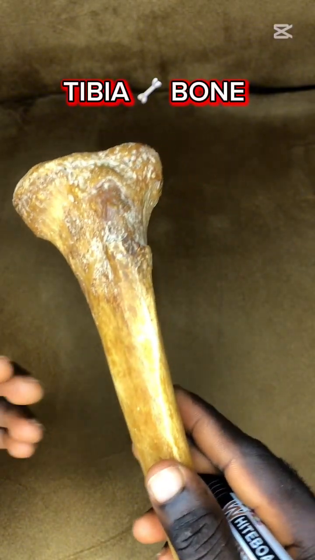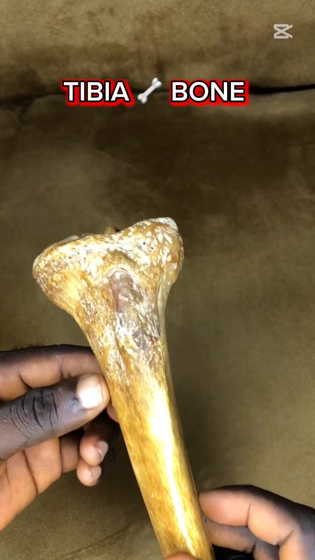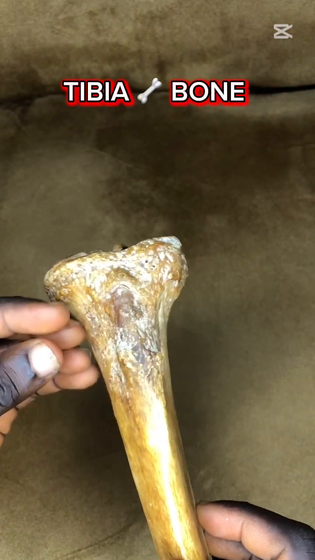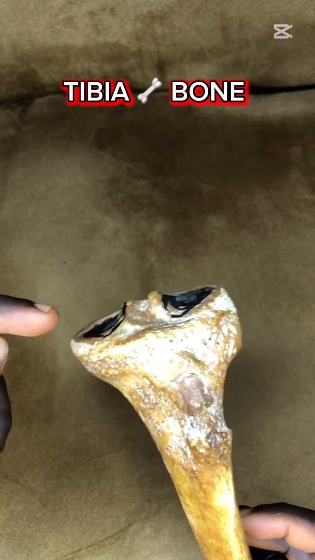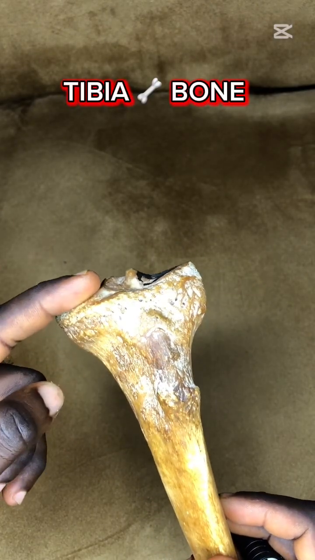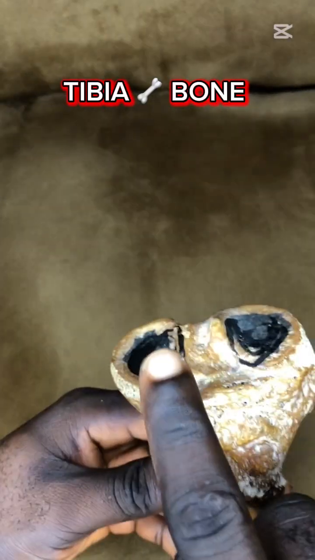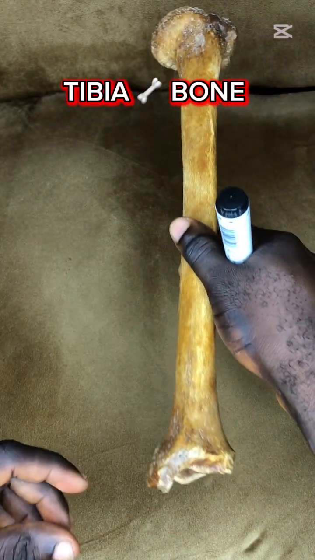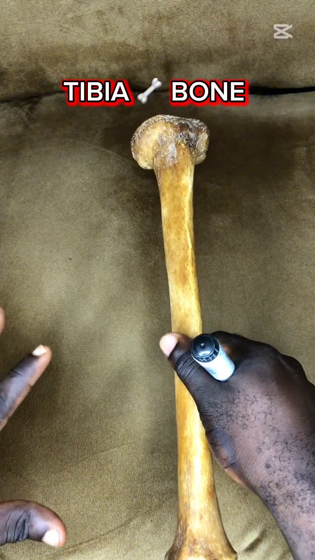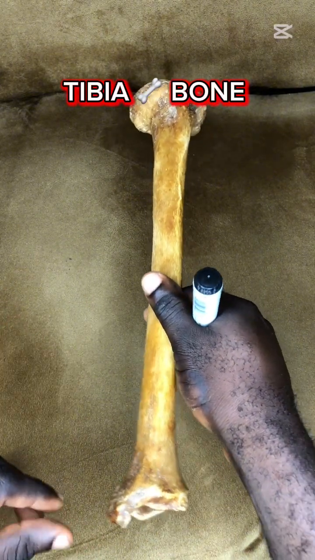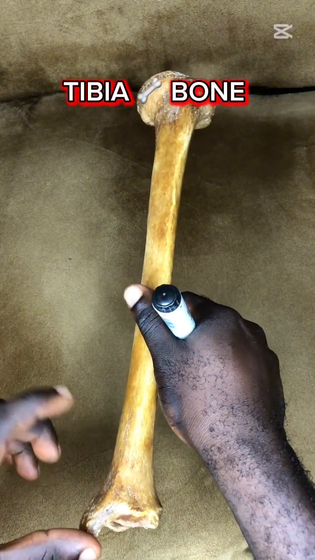You can see that as this bone goes up on the proximal aspect, it becomes widened in order to form the medial and lateral condyles. If you want to identify the side of this bone, you have to check the medial malleolus, which is always medial.